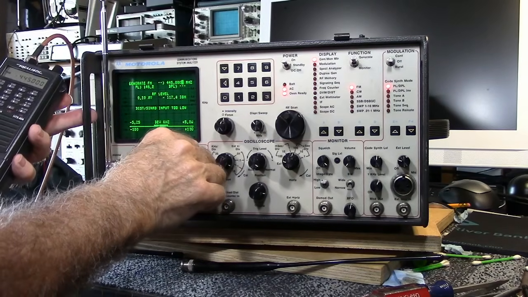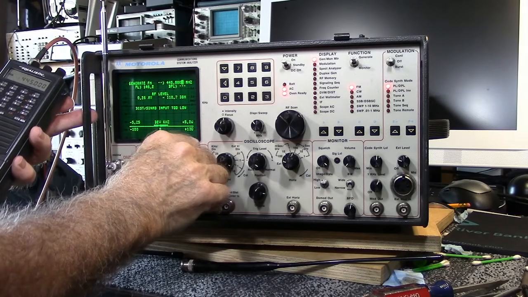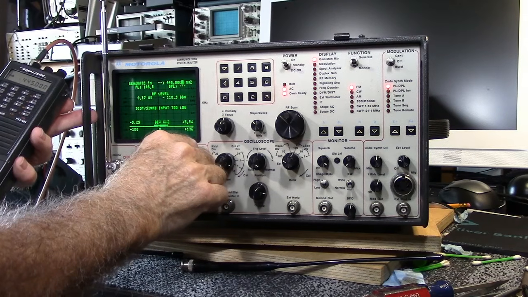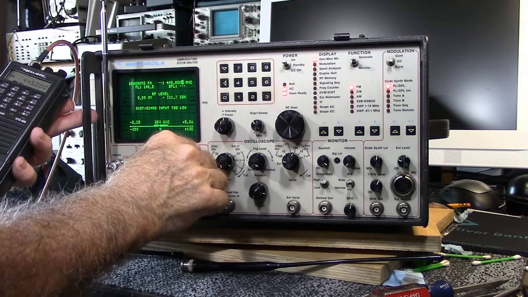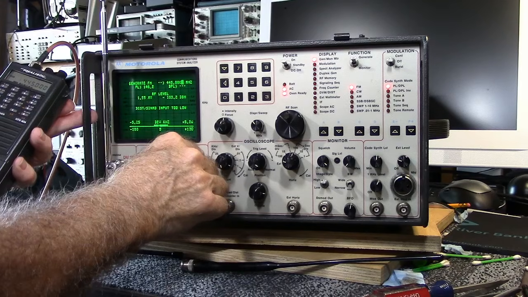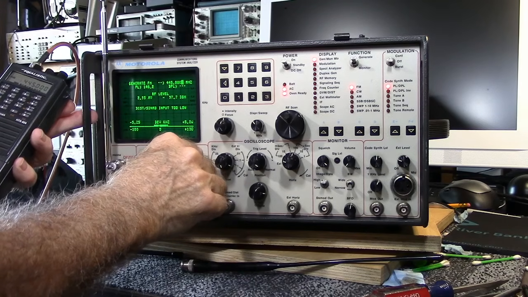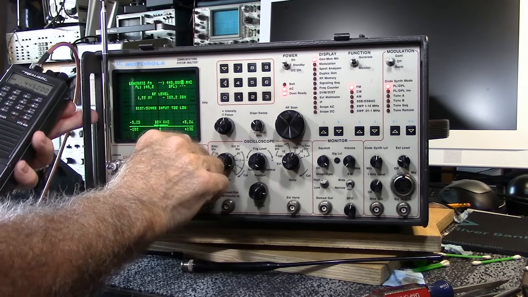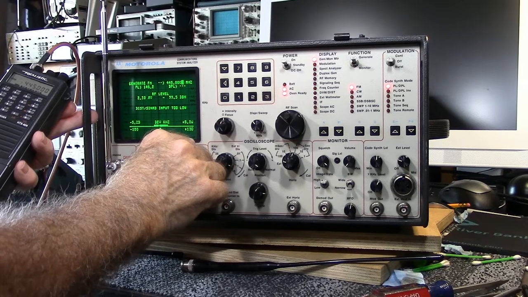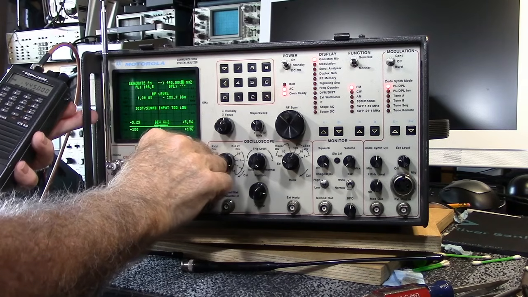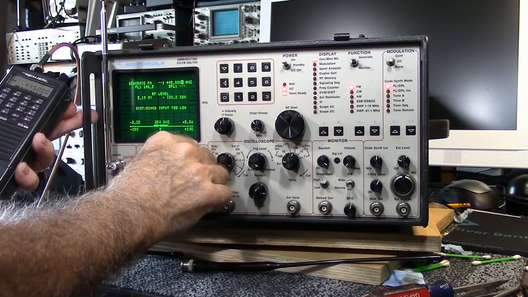Let's see. There's 2 microvolts. See, full scale is about 2 microvolts.